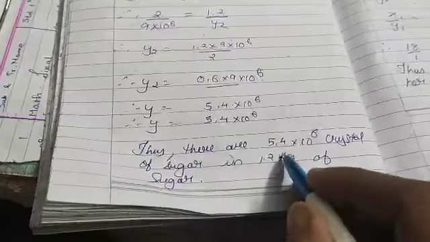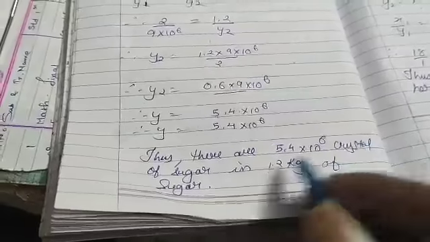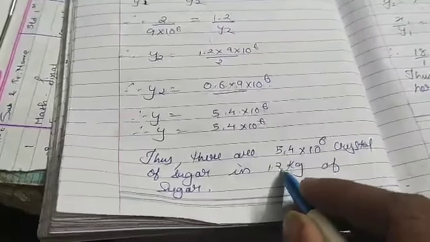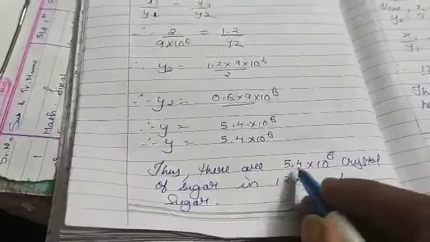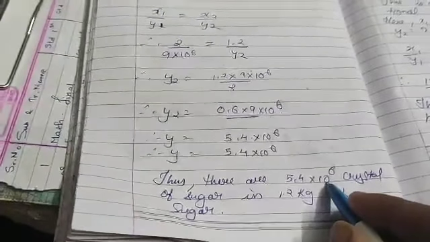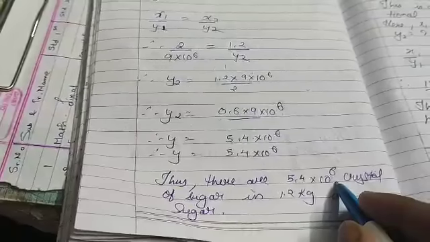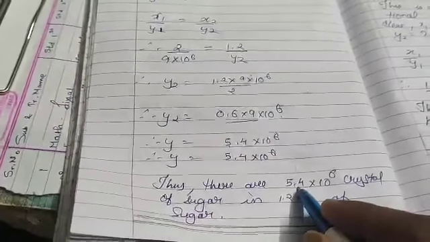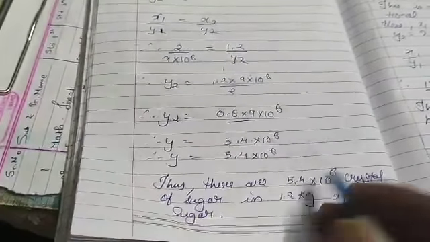Thus we can say that there are 5.4 into 10 raised to 6 crystals of sugar in 1.2 kg of sugar. Dear student, 10 raised to 6 means 6 zeros should be there. When you multiply with 5.4, you will get the total number of crystals.